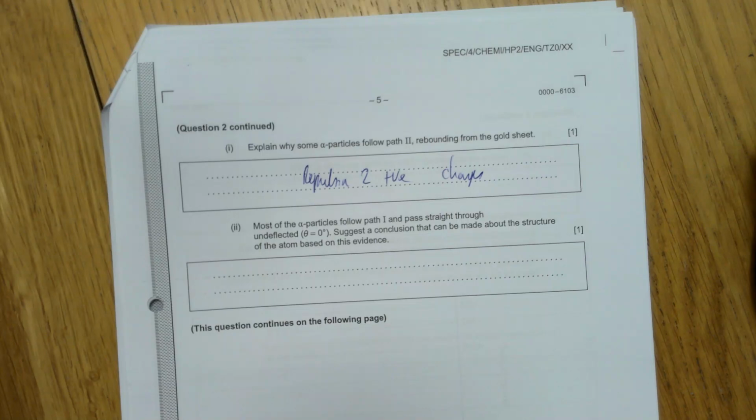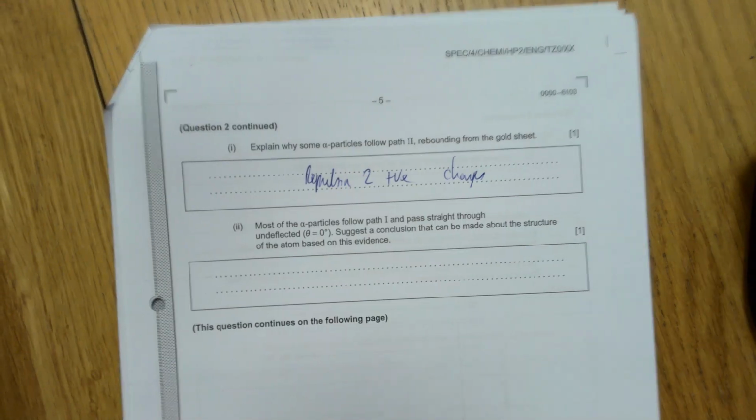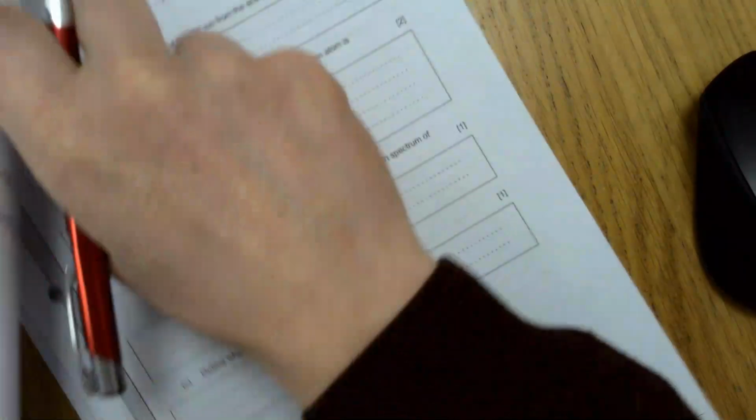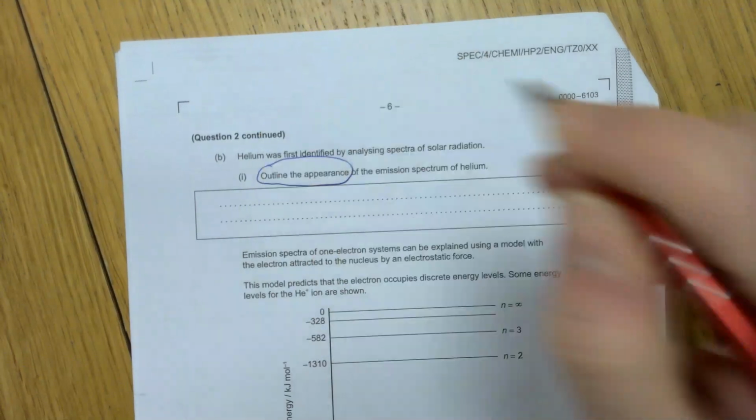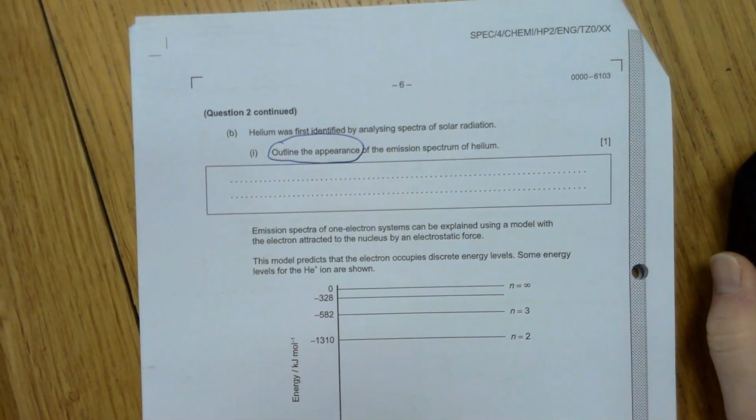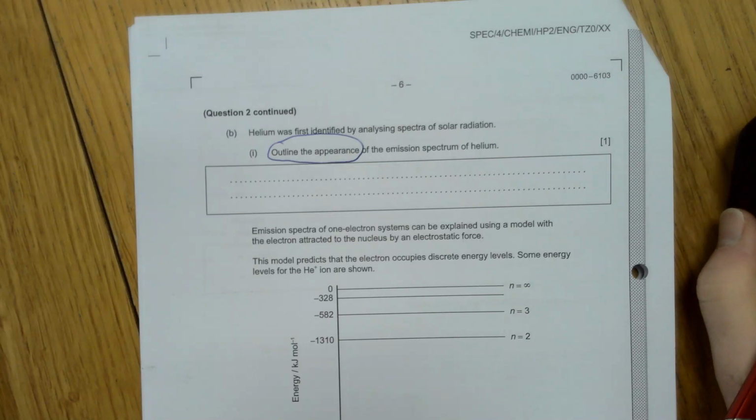Suggested conclusions have been done well, actually. The conclusion is that either you could say that most of the atom is empty space, or you could say that the nuclei are really tiny. Both of those get the mark. Most people did. But then we struggled a bit after this. Where it says outline the appearance, what it means is give a brief description of what the helium spectrum looks like. And you are expected to know that, believe it or not.